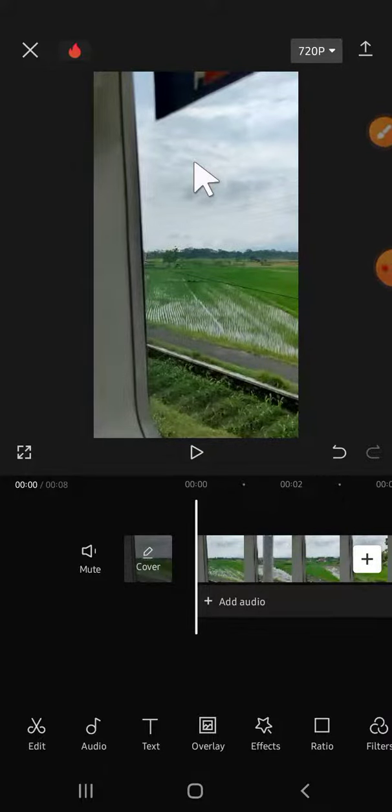In today's video, I'm gonna show you how we can add audio in Capcut. Let's get started. Here I have opened my Capcut and I have imported my video as well, and we're going to add audio to this video. So if we want to add audio, we can click on this audio button right here, or we can also click on this add audio option.